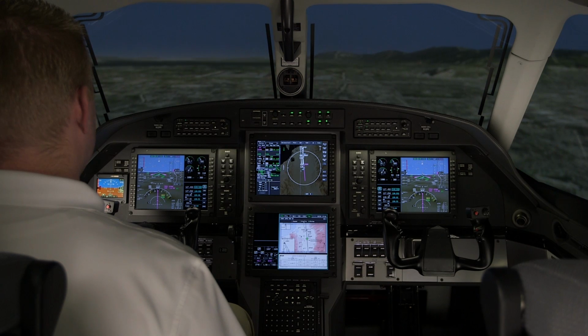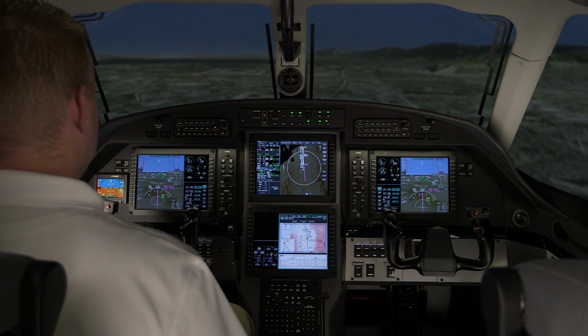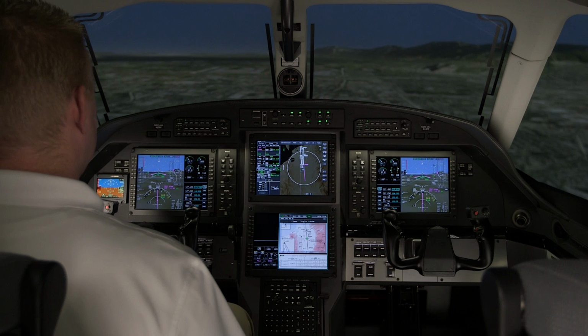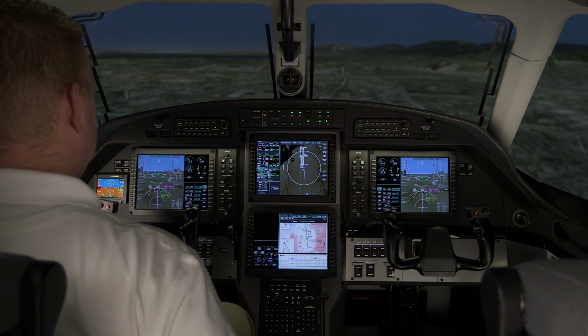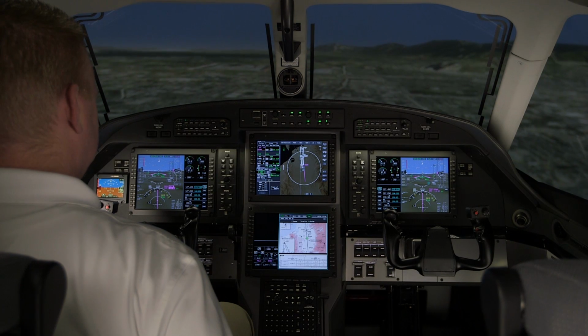This has been an overview of en route changes on the Primus Apex-equipped Pilatus PC-12 NG aircraft. Please refer to the Aircraft Flight Manual for more information.